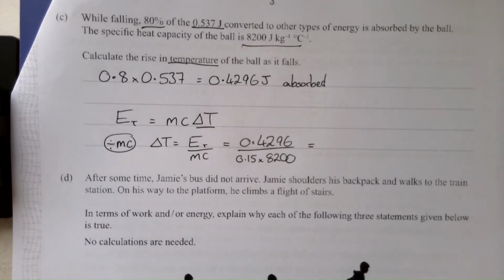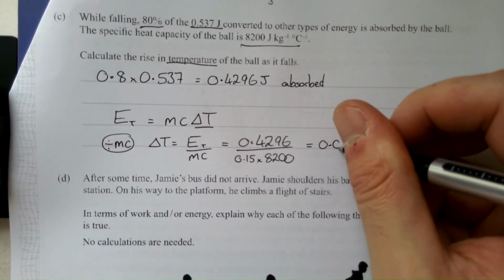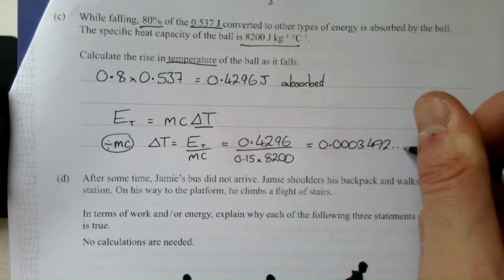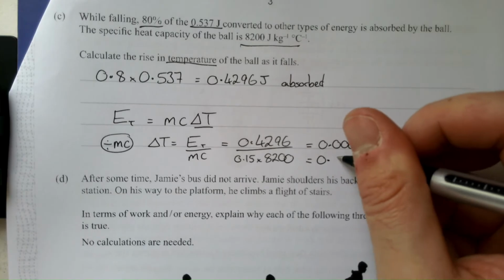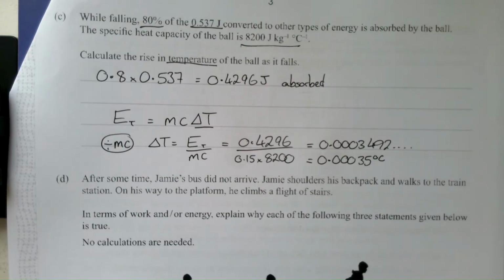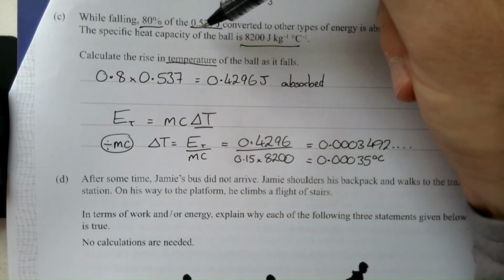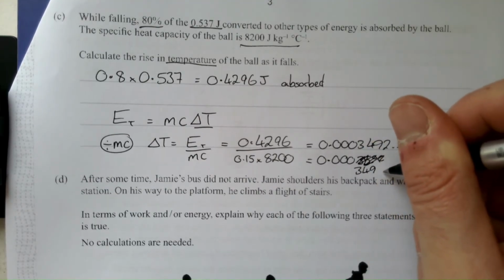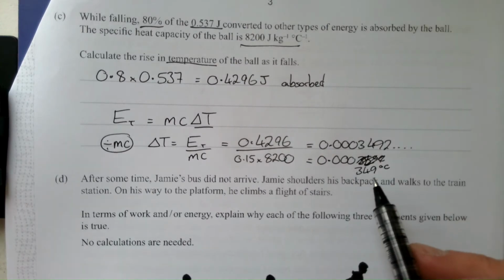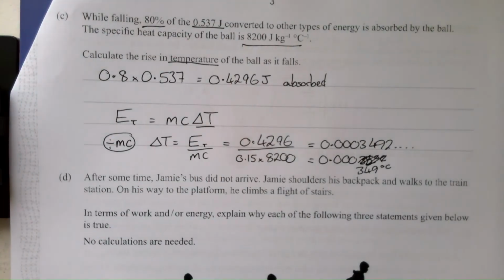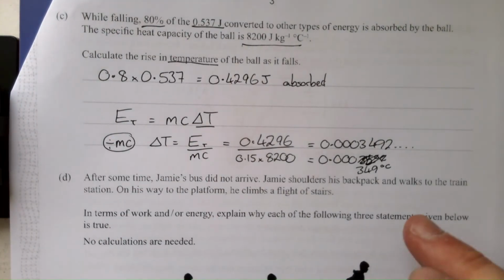And so, we've got a very, very small answer of 0.000349, which we can round to 0.00035 degrees Celsius. Oh, sorry, I should go to three significant figures. 0.000349 degrees Celsius. So you should always try to match the information in the question. Because this is given in three significant figures, I should give mine in the same. Okay. If we did all that, we get merit.